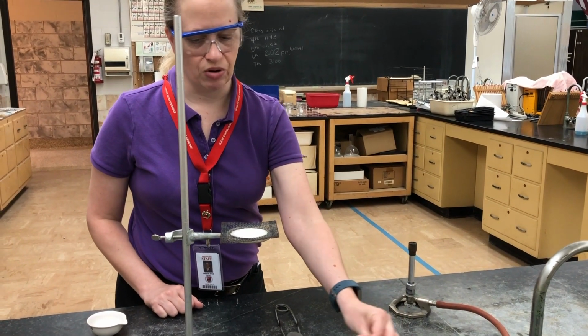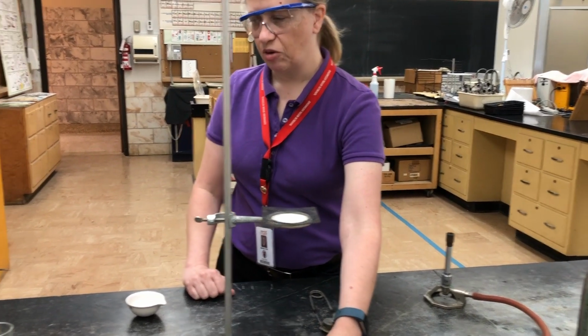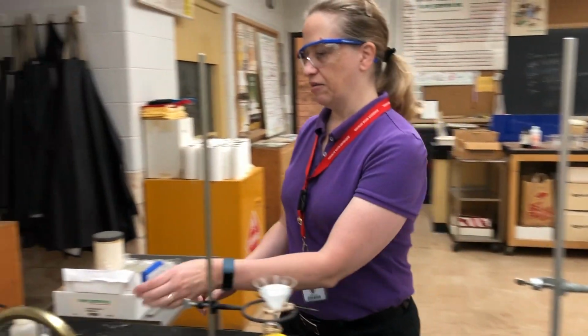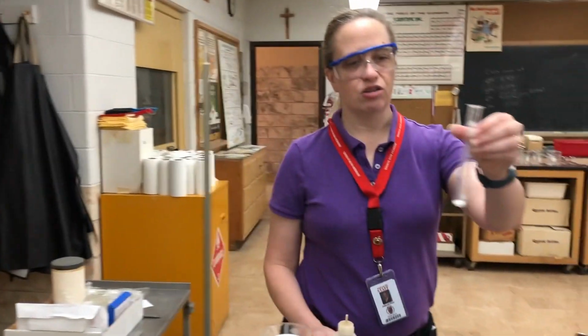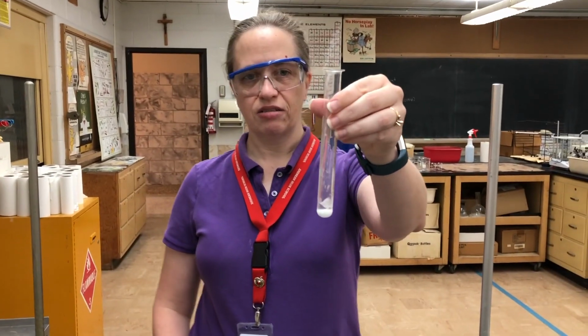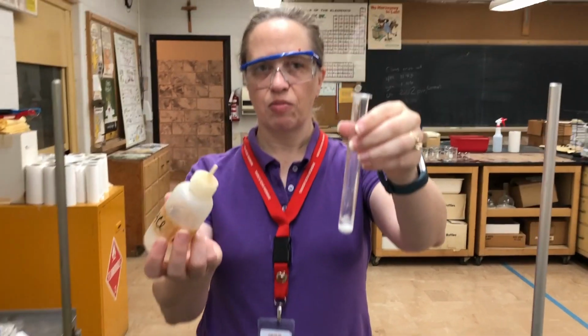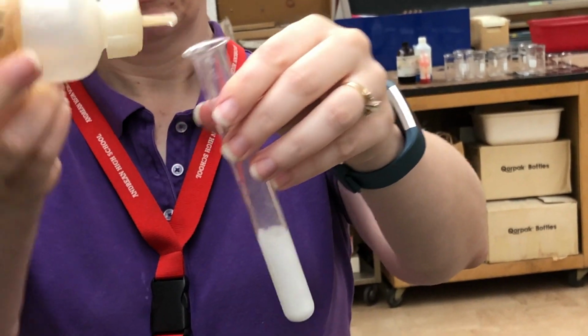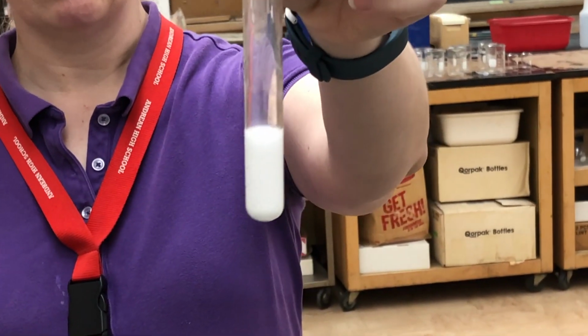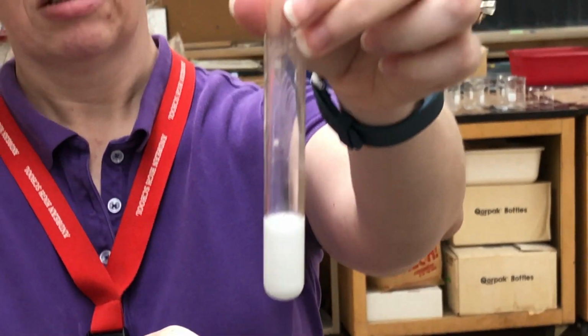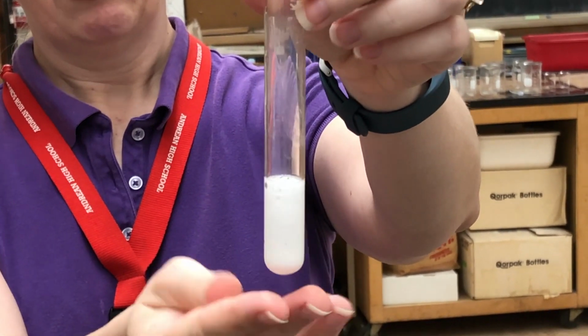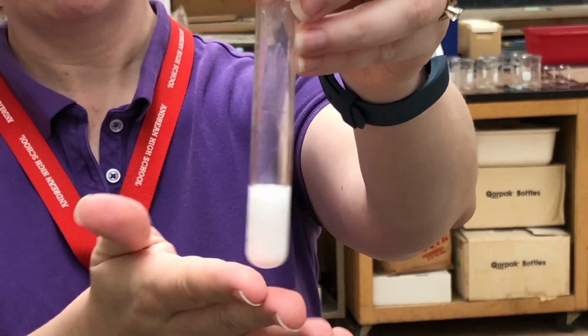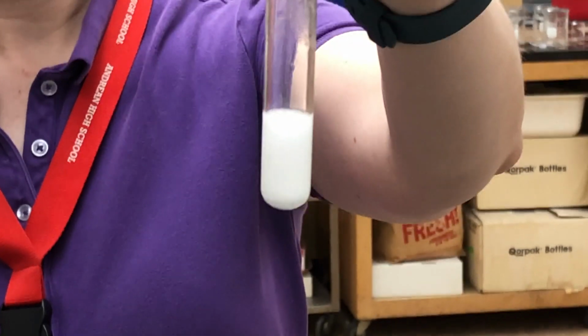The next one we're going to do is I'm going to combine our sodium hydrogen carbonate with some hydrochloric acid. And again, you see lots of bubbling. When I touch the outside of the test tube, it feels cool.